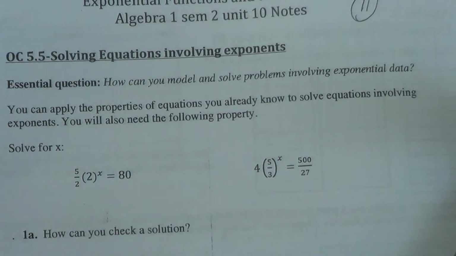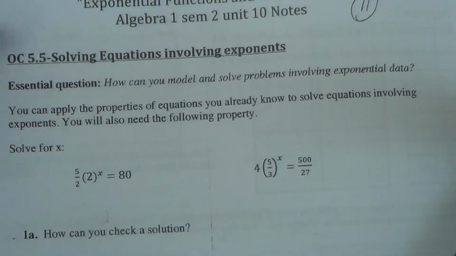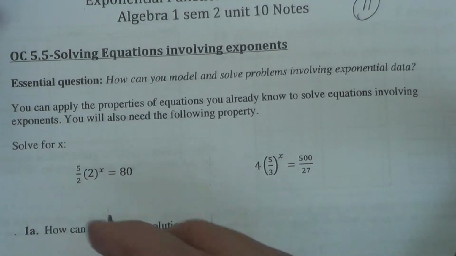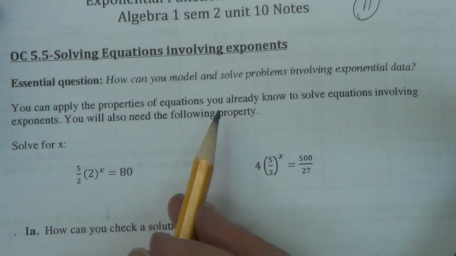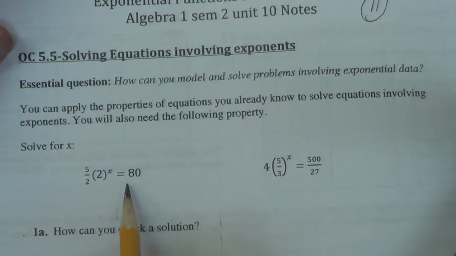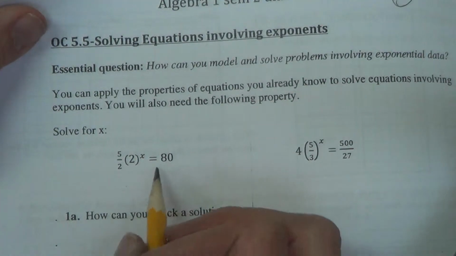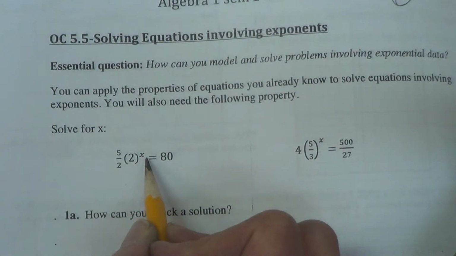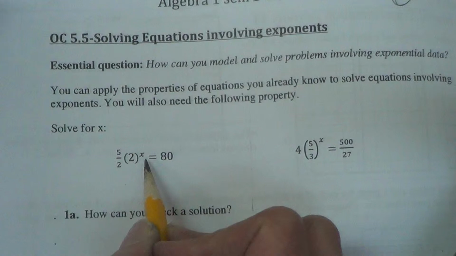Okay, we just have a short little bit here. How can you model and solve problems involving exponential data? You can apply properties of equations that you already know in solving equations with the exponent being a variable. So let's go ahead and do this.